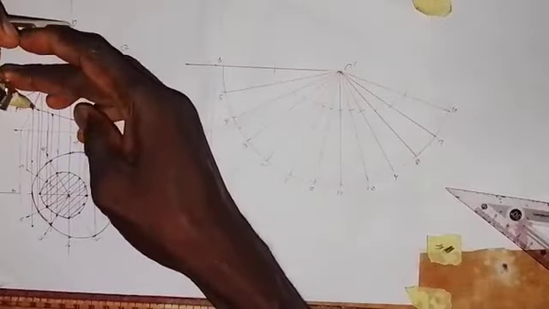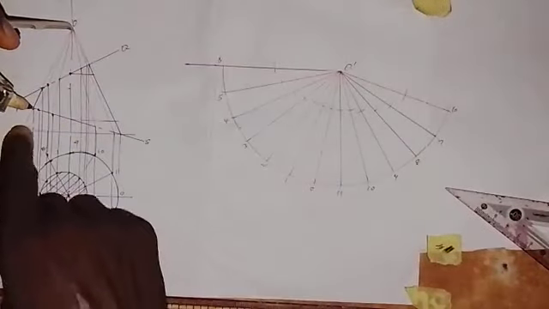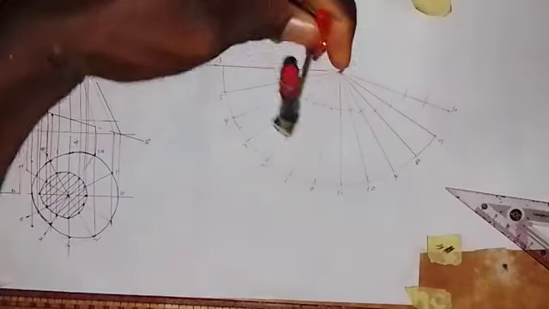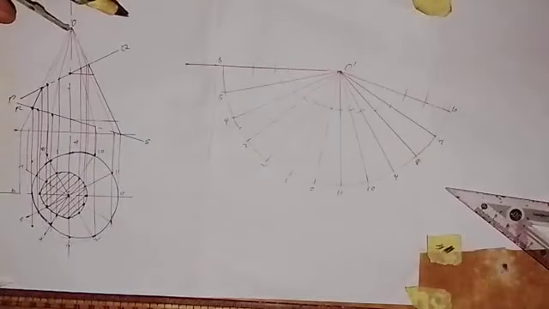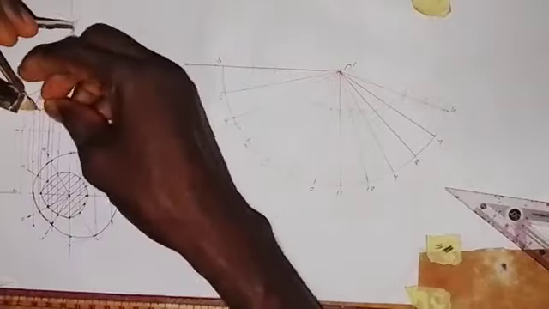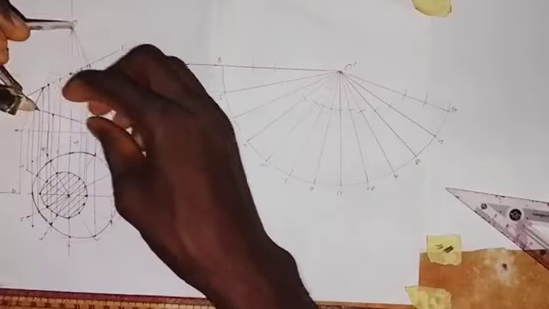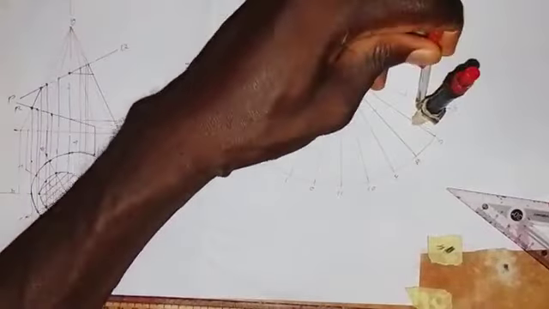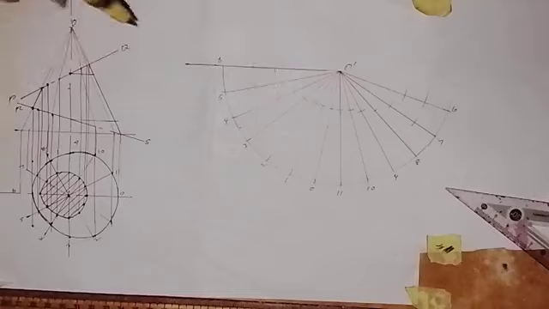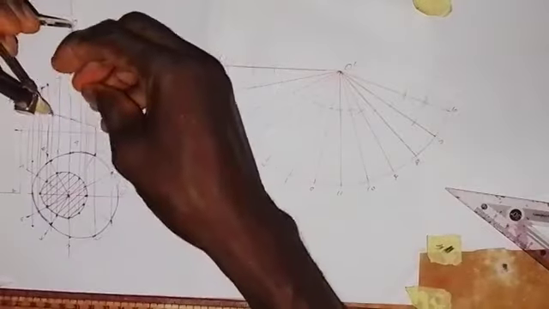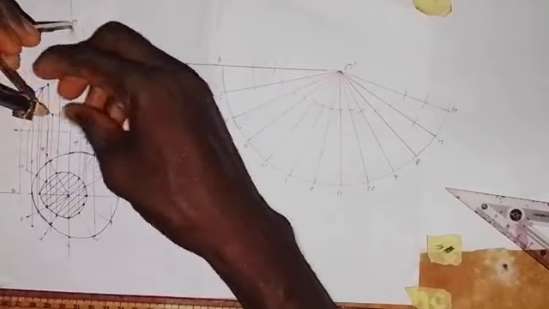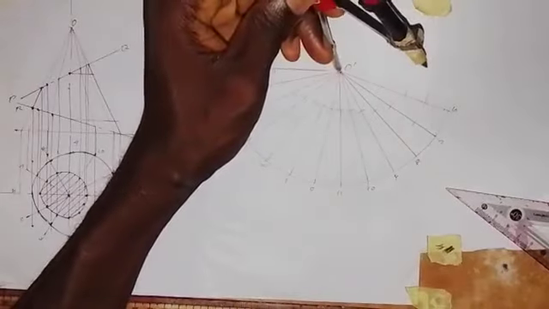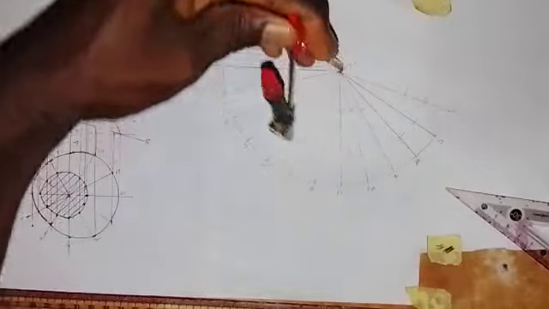From point O to this of 6, put it here. Make an arc on 6 here and make an arc on 6 here, and then next from O to that of 5, 7, which is this point here. Put it at this point and make an arc on 7, make an arc on 5. So next from O to that of 4, 8, which is this point here. Put it at this point and then make an arc on 8, make an arc on 4.